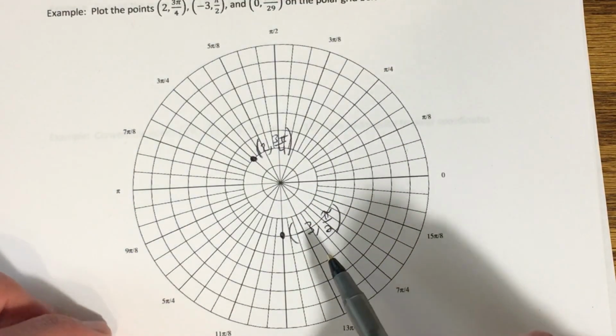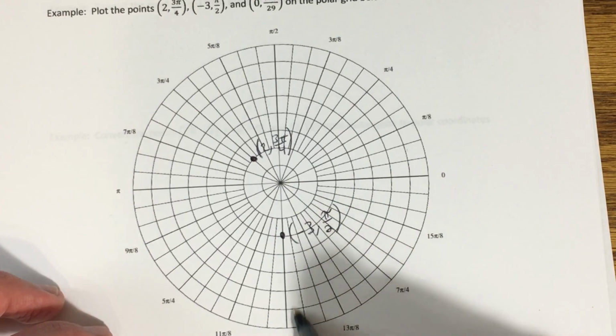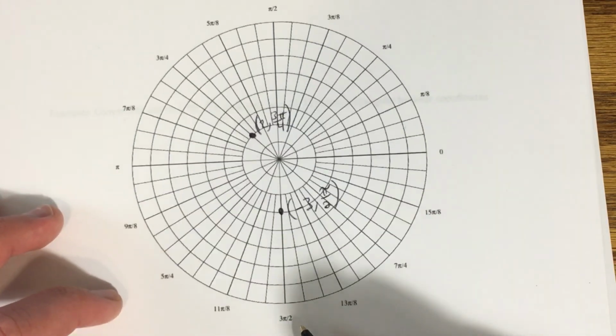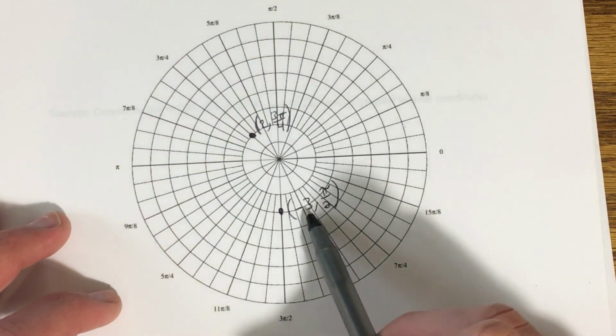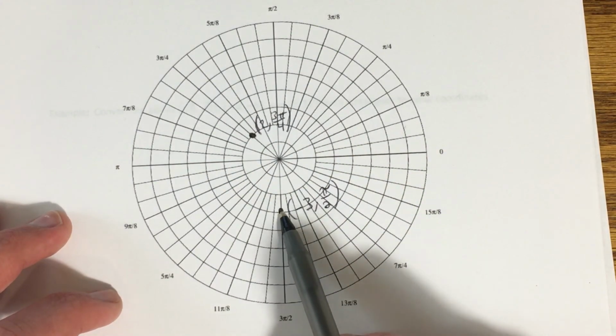So again, when you're dealing with negatives, the angle here is not going to appear to match the angle that we're actually using for that point. And that's because we start with this angle, π/2, but then reflect it to a new position.